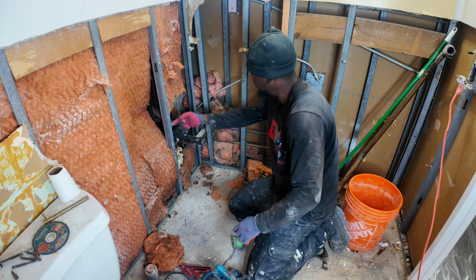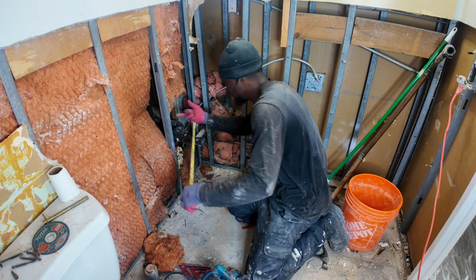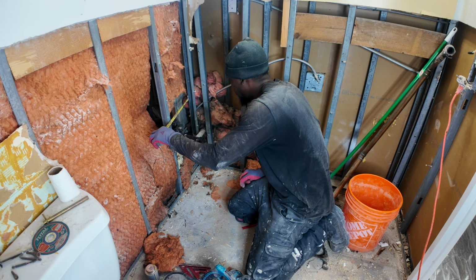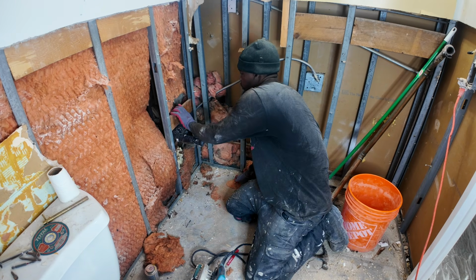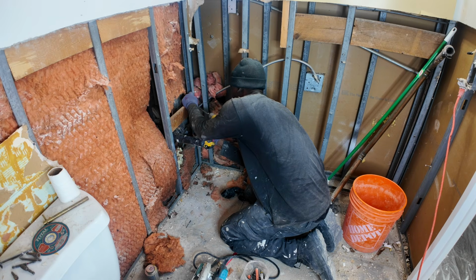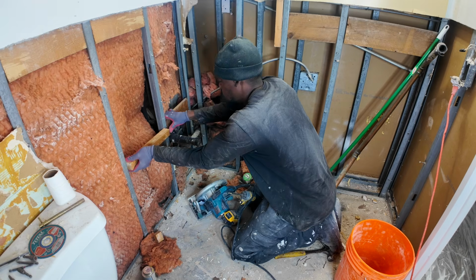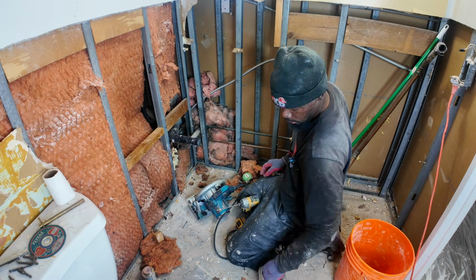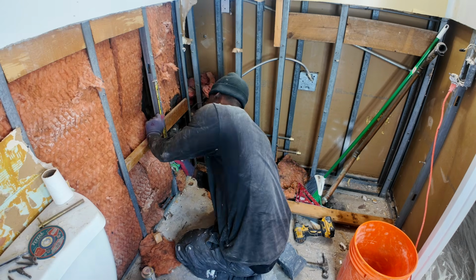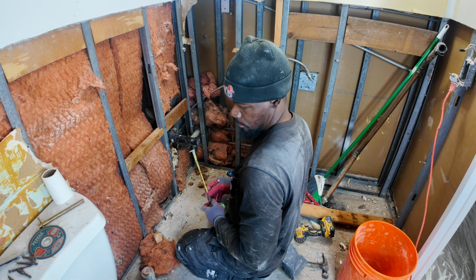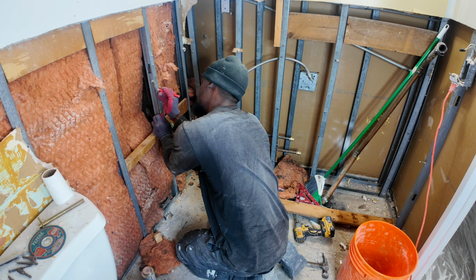We need to have something here to support it, so I'm going to cut a piece of wood that can go right in between here, to go with 32 inches.